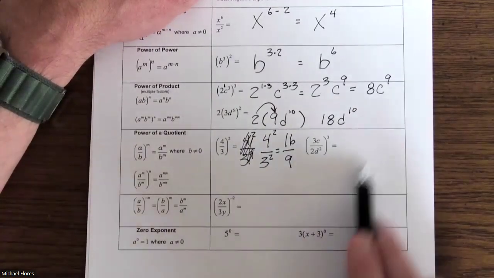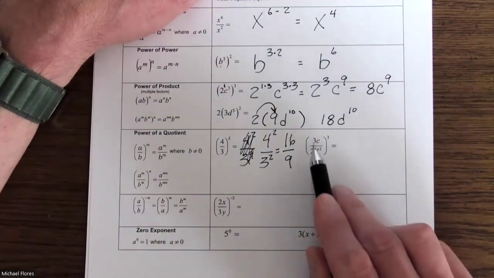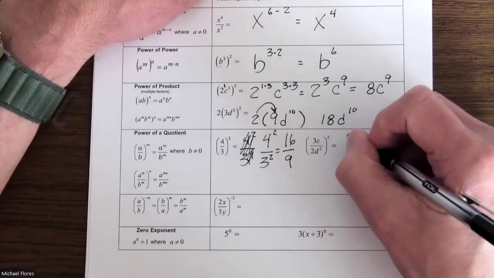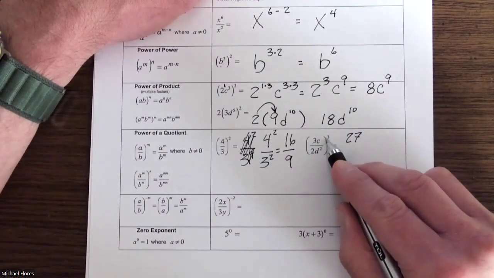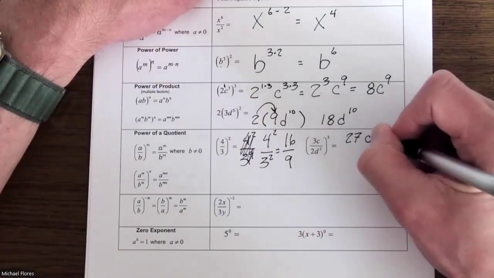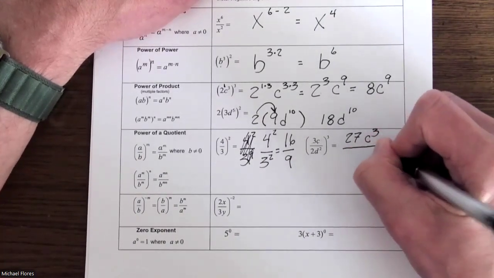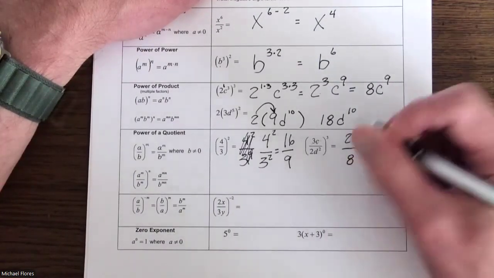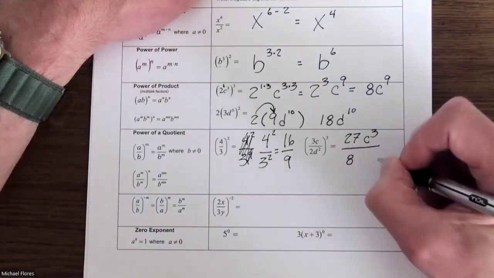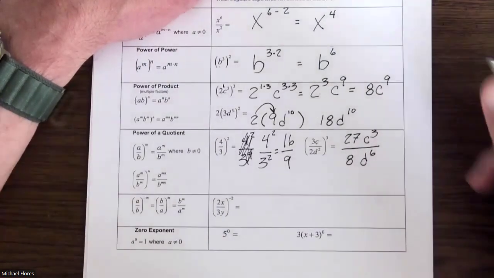Here, let's start cubing everything in this parenthesis. 3 cubed is 27. 3 times 3 times 3 is 27. C to the first power times 3 is c cubed. 2 to the third power is 8. And d to the second power times 3 is d to the sixth power.